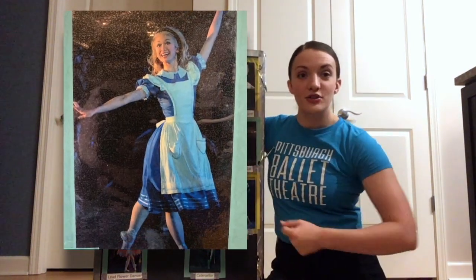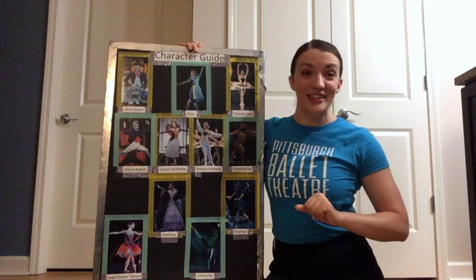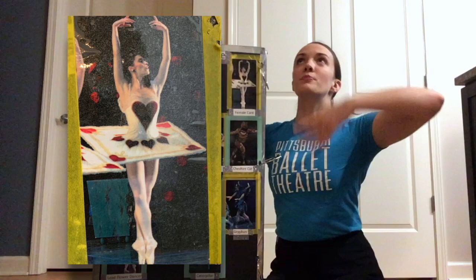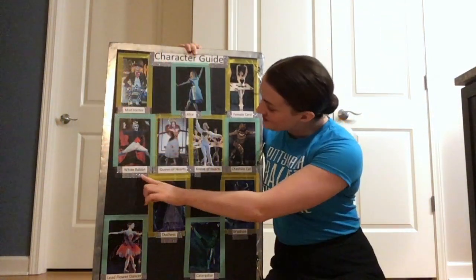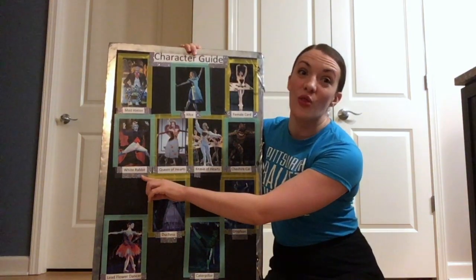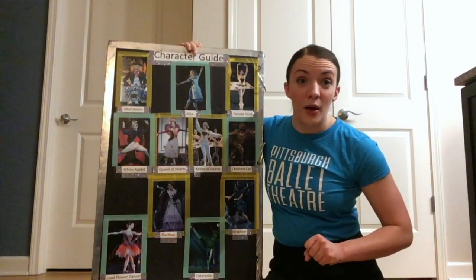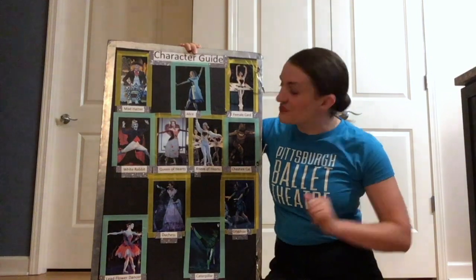And I love how Alice has her arms reaching out and up in this photo. Can you reach your arms out or up for me? Good. Next, we have the female card, and she has her arms up beautifully in high fifth. Good. Next, we have the White Rabbit. Now, the White Rabbit looks like he's running late. So, can we put our arms up like this? Good job, friends. You look like you're running late.